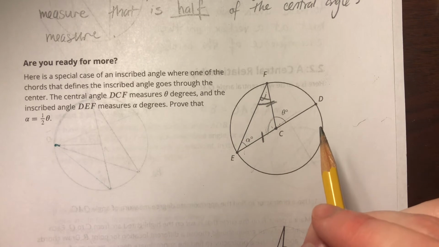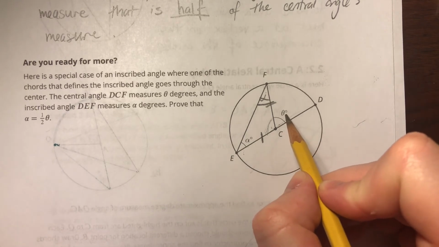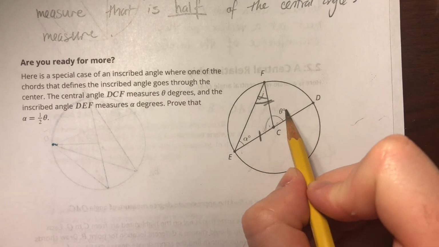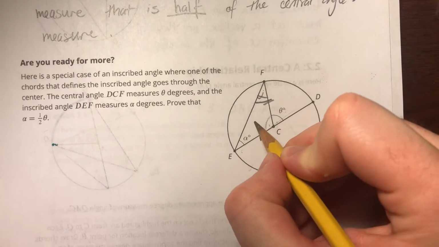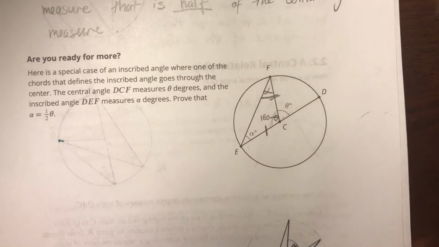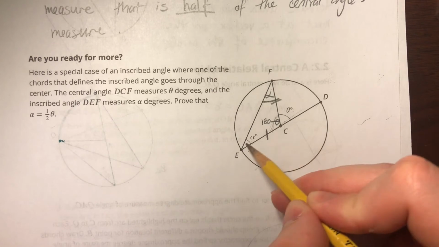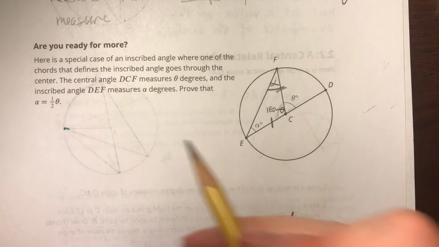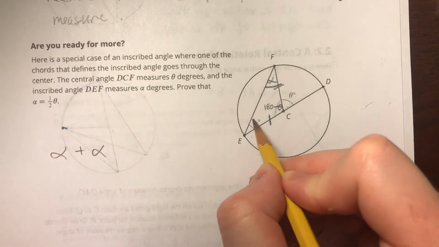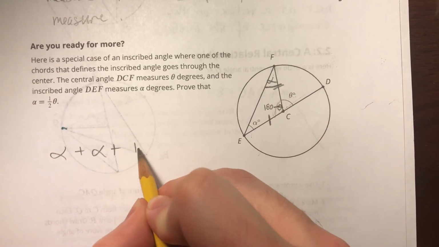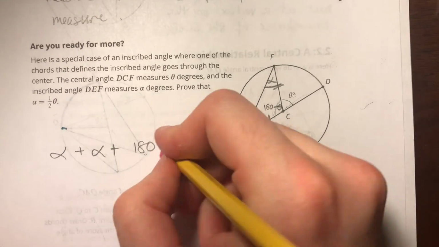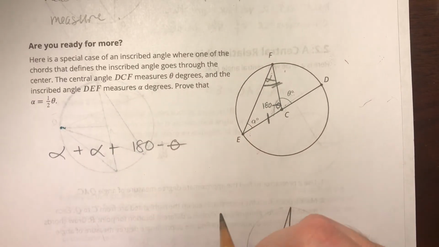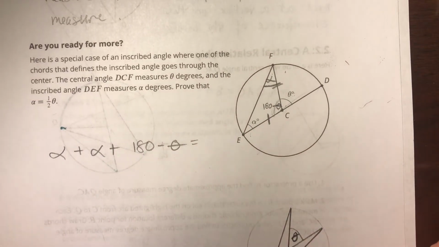Well, like you would do in your calculator, if this was 60, you would simply do 180 minus 60 to get the measure of this angle. So in this case, I'll do 180 minus theta. So now I have all three angles within this triangle. So I can use my triangle angle sum theorem to state that alpha plus alpha plus 180 minus theta must be equal to how many degrees are in a triangle? 180.